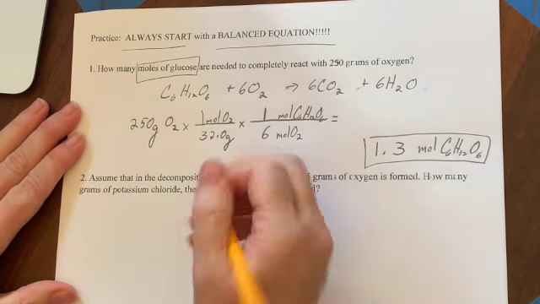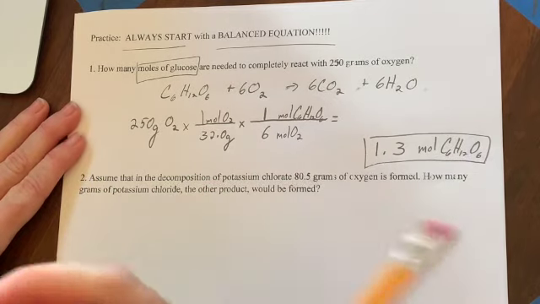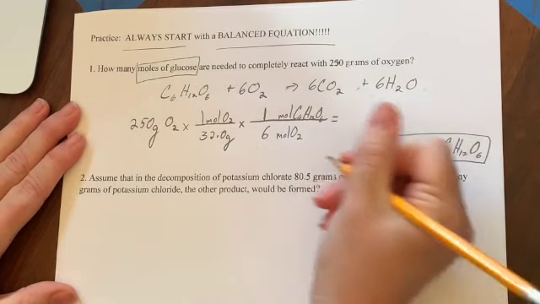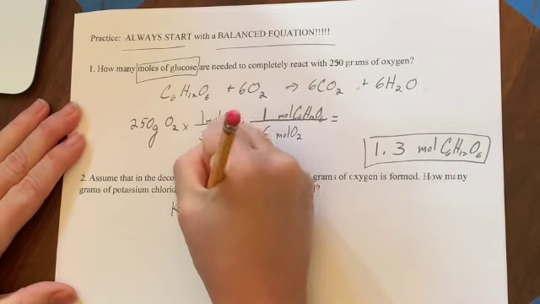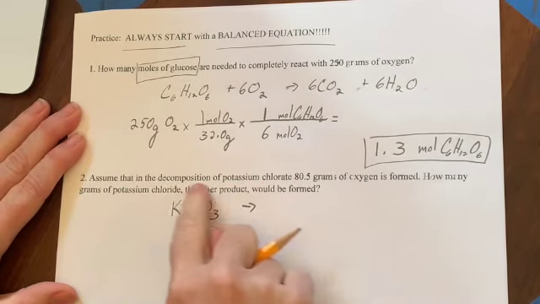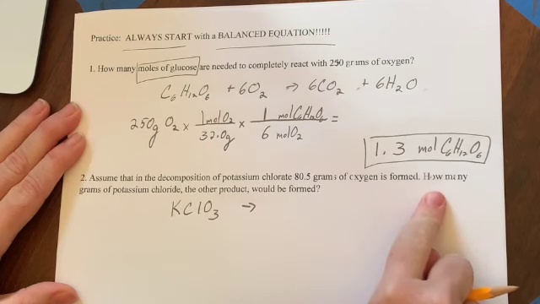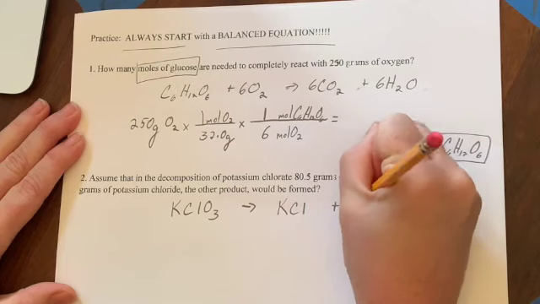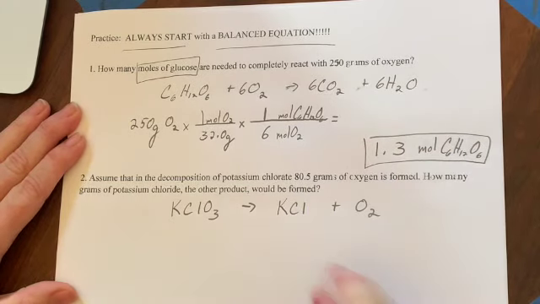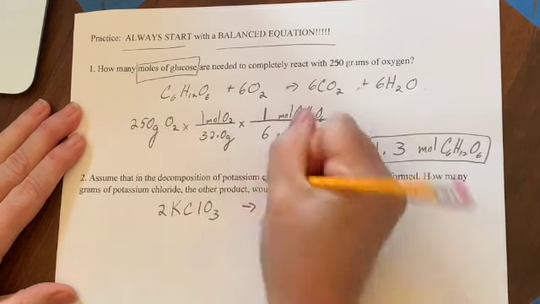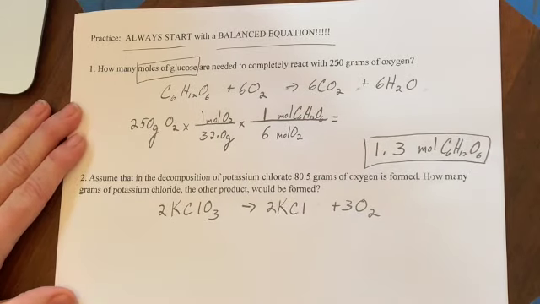So this is an example of a decomposition where it's not just going to its elements, but I'm telling you what its products are. So we're going to start out, potassium chlorate is KClO3. We know, assume the decomposition, 80.5 grams of oxygen is formed. How many grams of potassium chloride? So this goes to potassium chloride and O2. When I balance this, I'm looking at my oxygens because they're going to cause me some problems there. So I'm going to go a 2, 2, and 3, and I'm balanced.